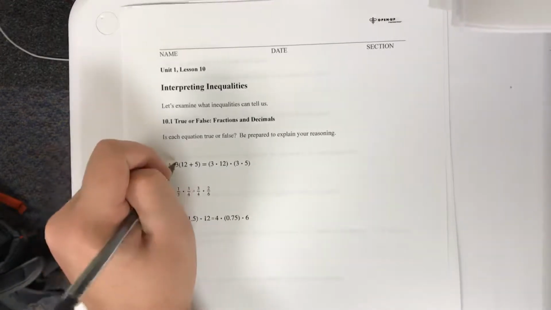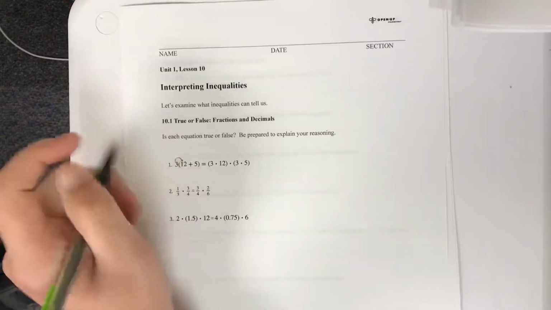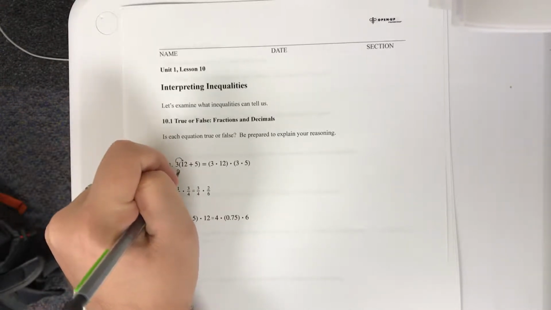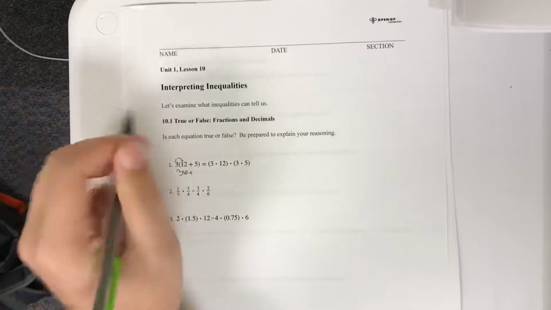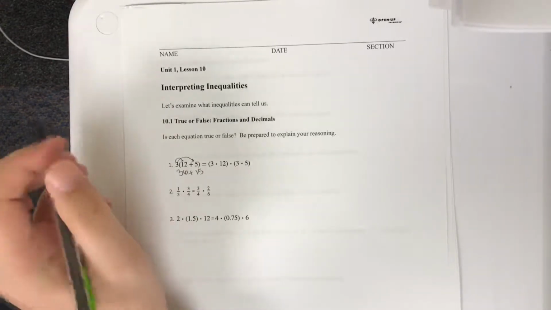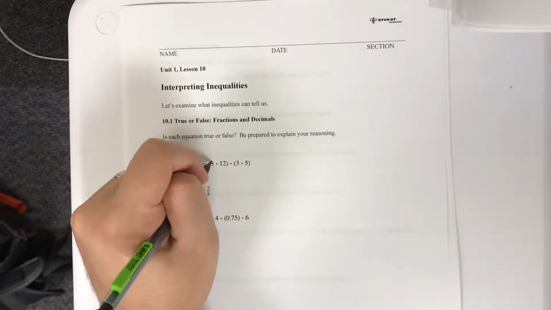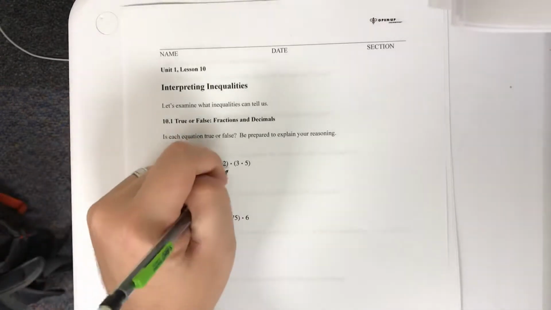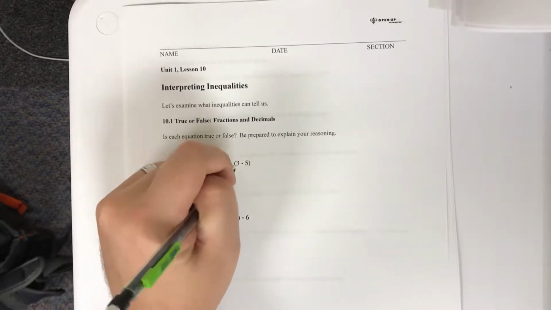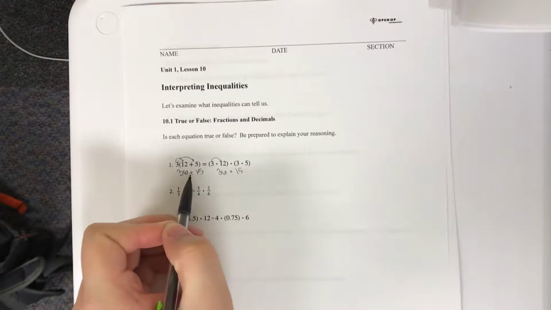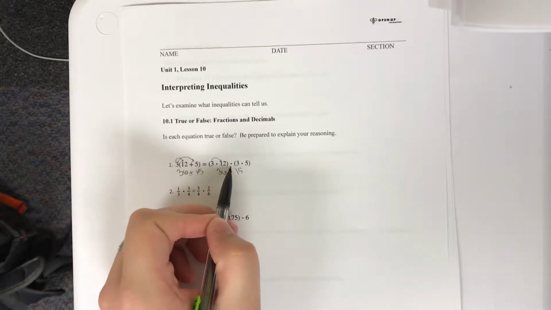If you solve this, I'm going to distribute this 3, and that gives me 36 plus 3 times 5, which is 15. I want to know if that's the same thing as doing this. Is this what I just did? 36 times 15. So over here I'm writing 36 plus 15, and over here there's a multiplication symbol.